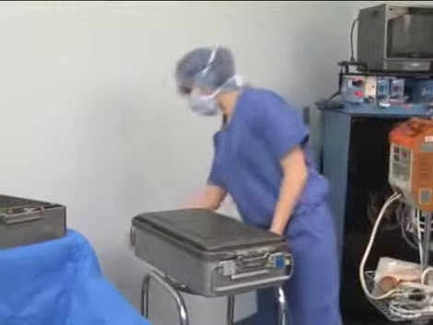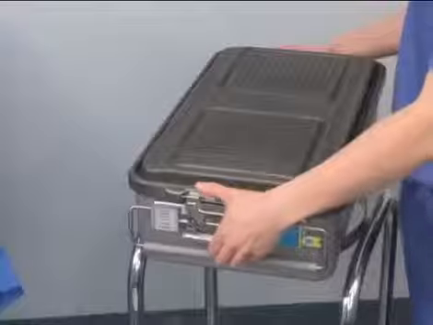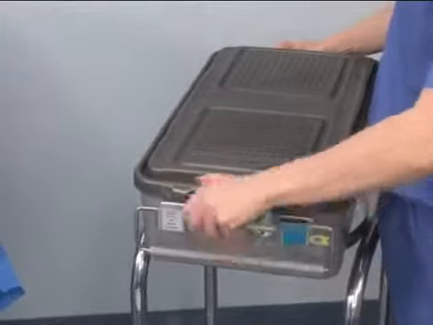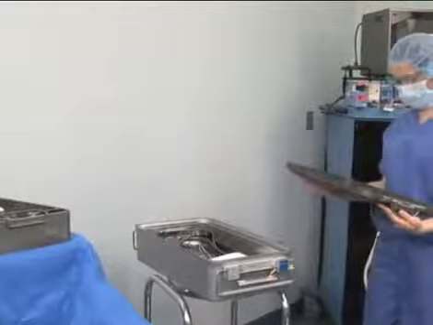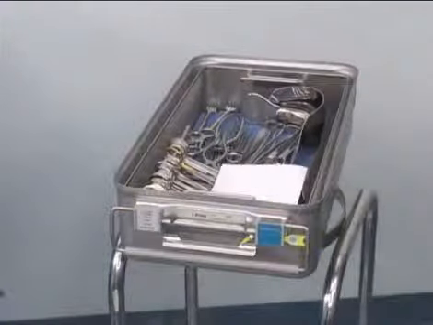When opening instruments in closed sterilization trays, break the seal and lift the top straight up and away from the tray. Remember that the edges of the tray are not sterile. Do not open any sterile goods into this tray. If the smaller item is contaminated during opening, the whole tray is considered contaminated.